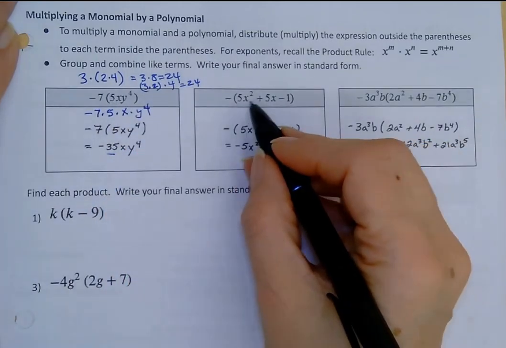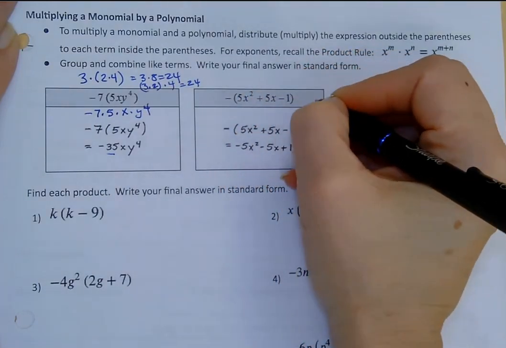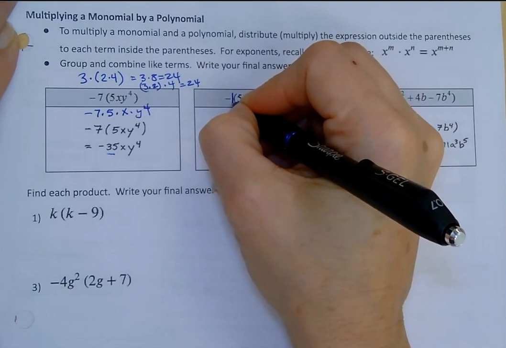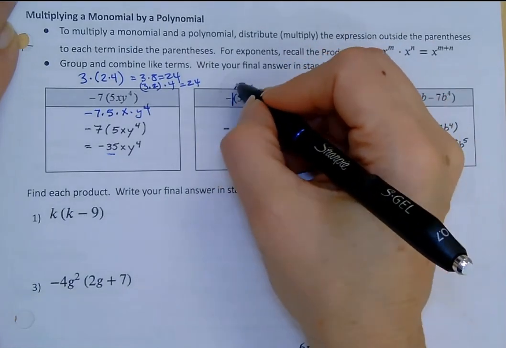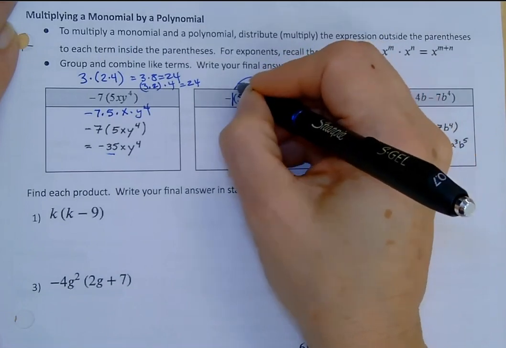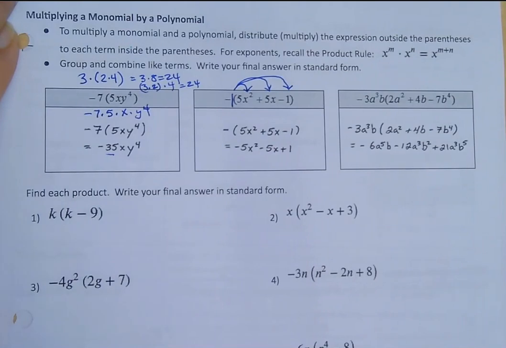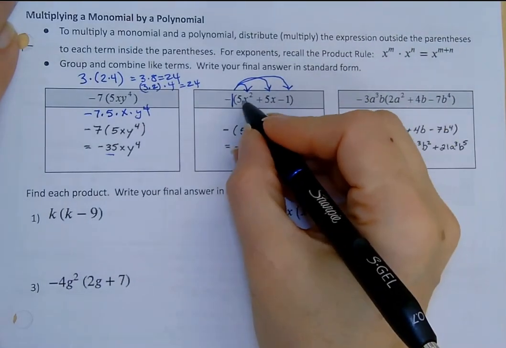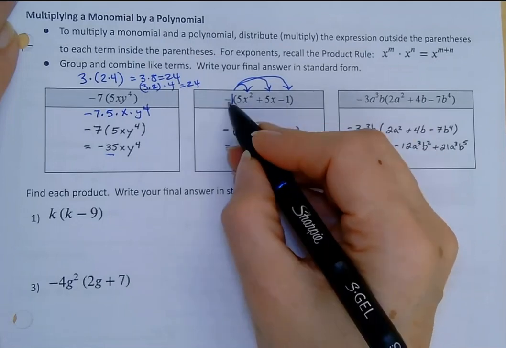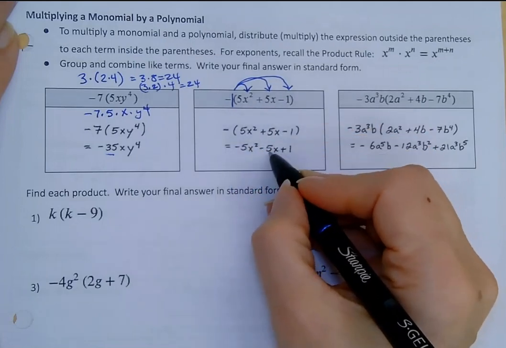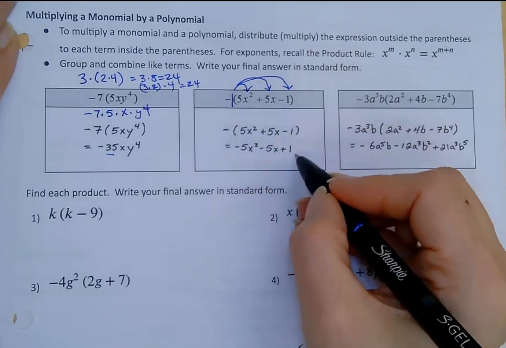With this example, I'm actually wanting the negative of everything inside there. So I'm going to multiply -1 times each of these terms. There are 3 terms inside here. That's why we have distribution this time. In the last one there was only one term inside the parentheses. That's why we didn't actually distribute. So I have -1 times 5x squared is -5x squared. -1 times 5x is -5x, so I'm just subtracting 5x. And then -1 times -1 is +1.